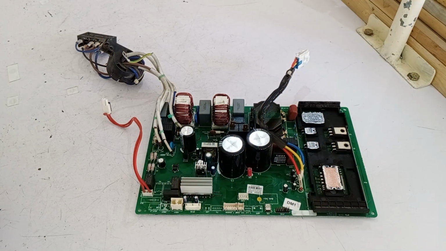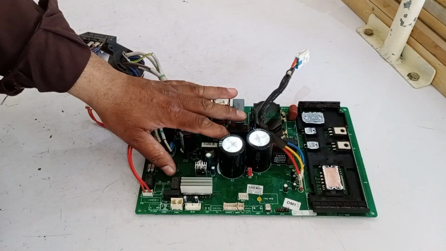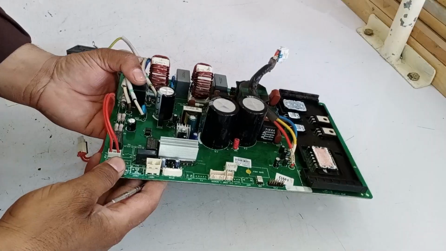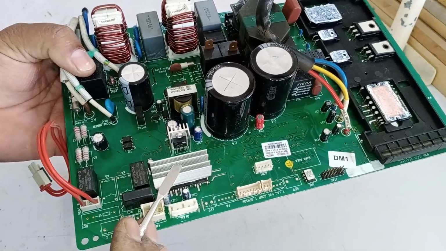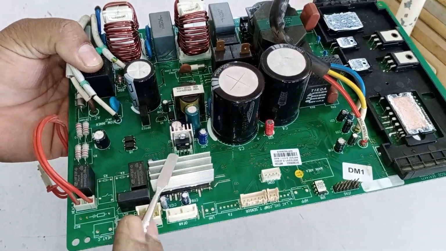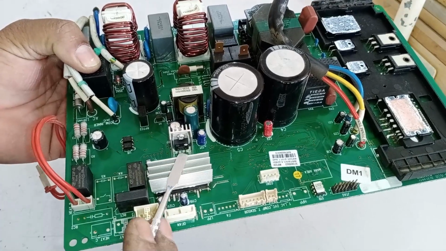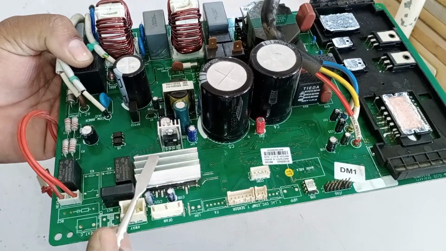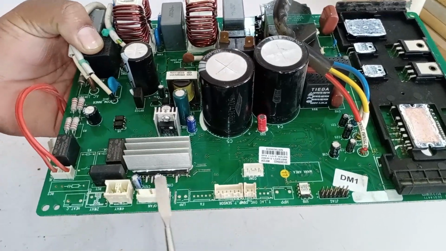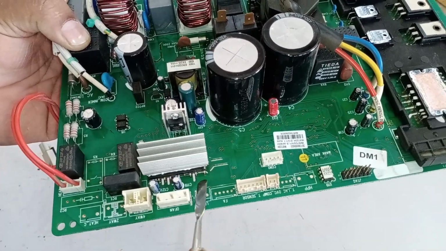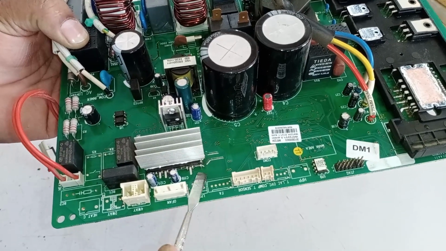Now, you can see that I've removed the outdoor PCB from the unit. You'll notice the heatsink, which is part of the IPM system for the fan motor. If the heatsink is not properly installed, the IPM can overheat, leading to problems and triggering the L3 error. Therefore, it's essential to ensure that the heatsink is securely and correctly attached. Additionally, if the IPM itself becomes faulty, it can cause the same issue.